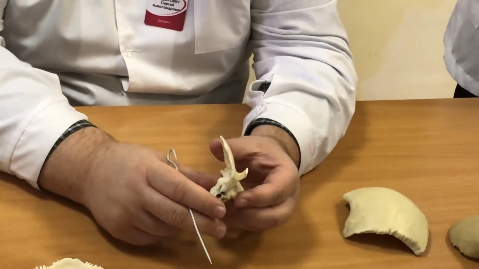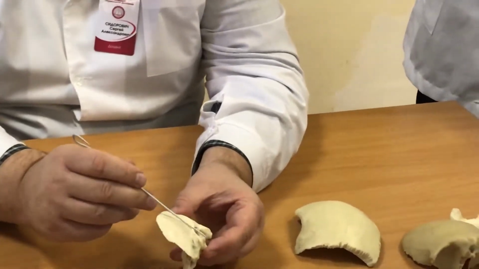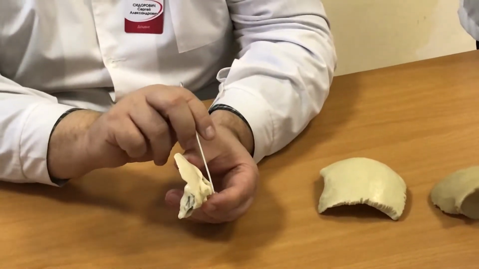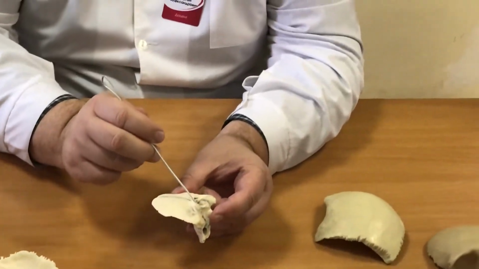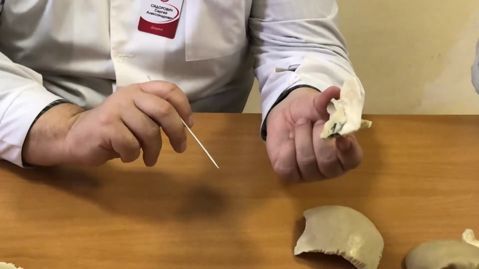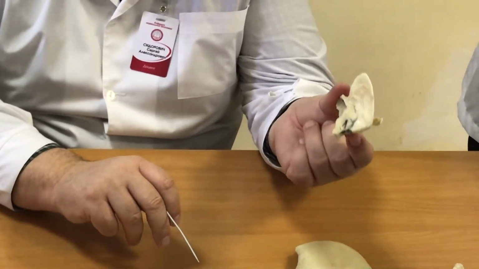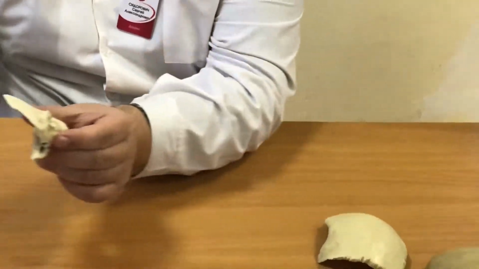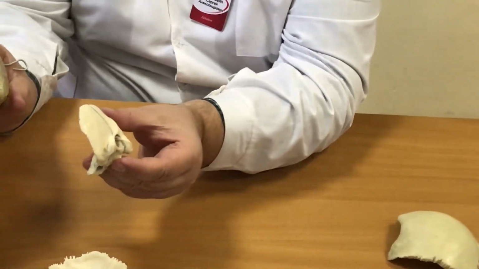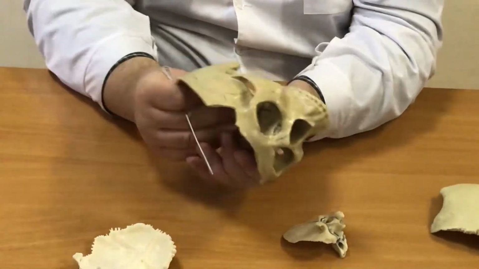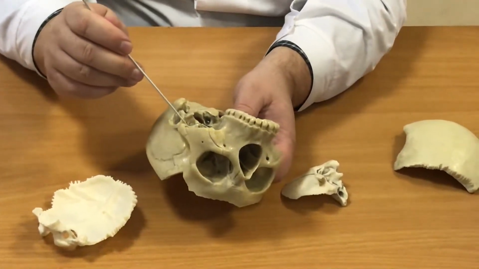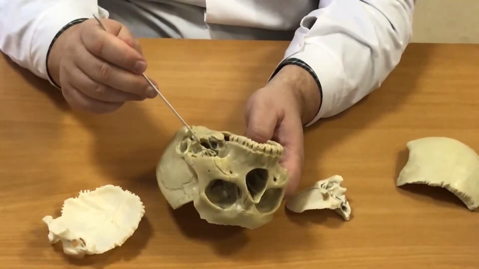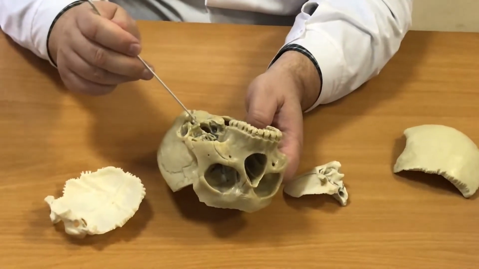How to identify whether it is right or left? The zygomatic process should be forward, anteriorly, and the mastoid process backward, and porus acousticus externus should be lateral. That is the left temporal bone. Here it is.